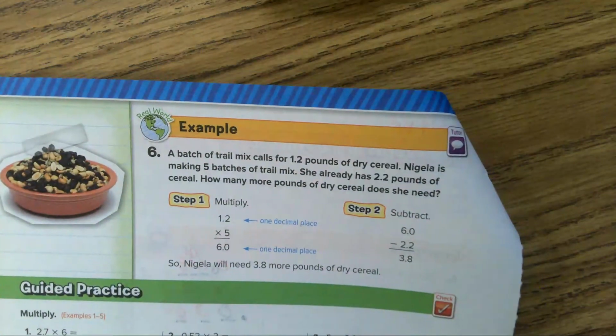Here we have a word problem. A batch of trail mix calls for 1 and 2 tenths.